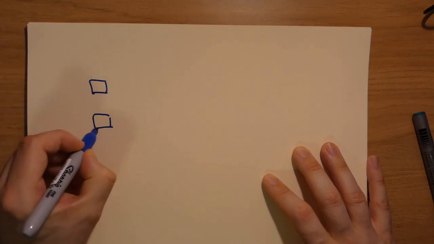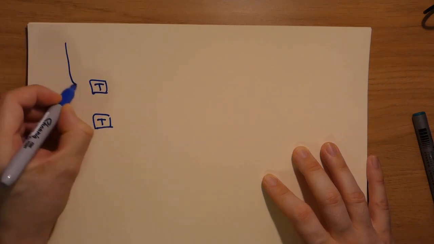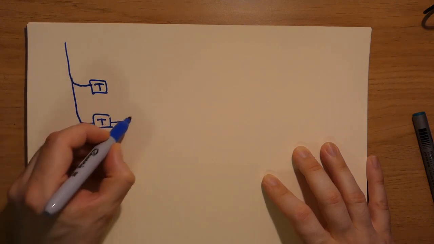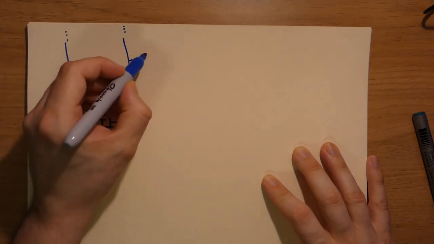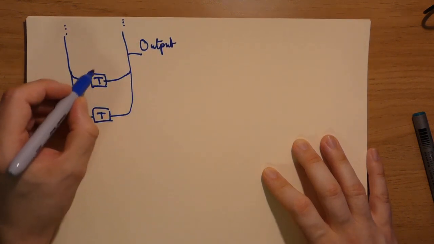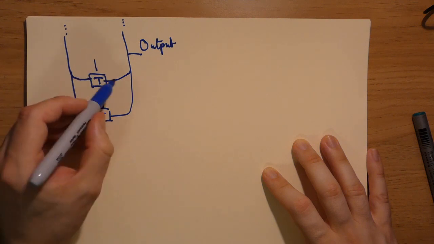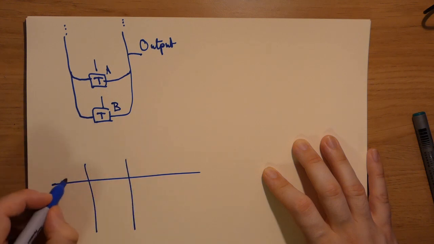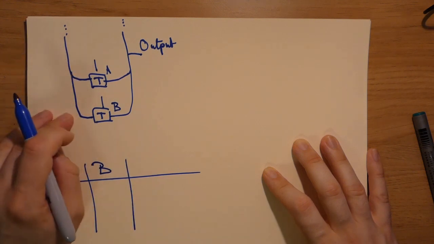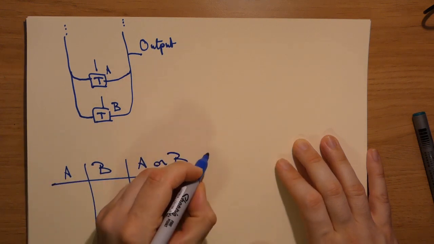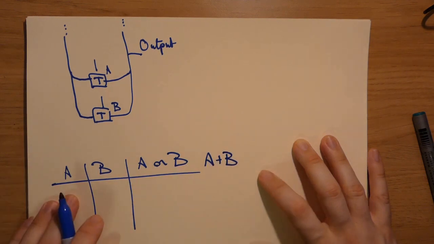Rather than connecting them in series, I can connect them in parallel. I can read my output here. I have some way of electrifying the gate. I call this A and B. This is an OR gate, or in Boolean algebra, A plus B.